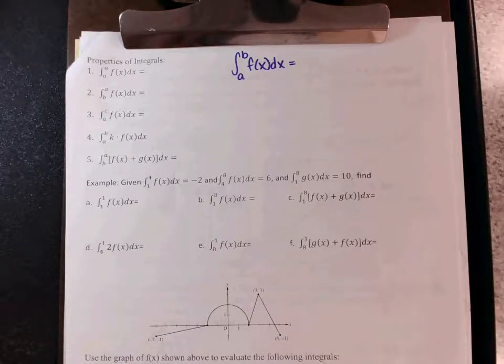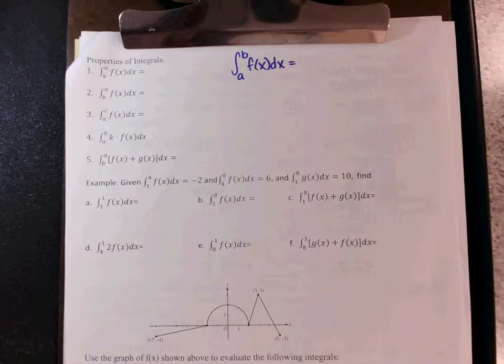Okay, if you were gone on Friday, let's review for those people. What does an integral stand for? It's an antiderivative, but if it's on a certain interval, what would you do to the graph?